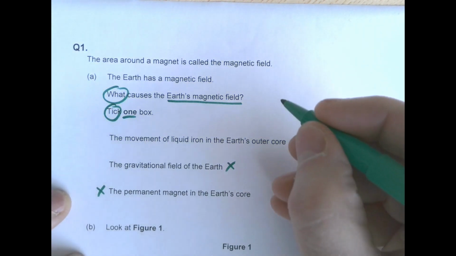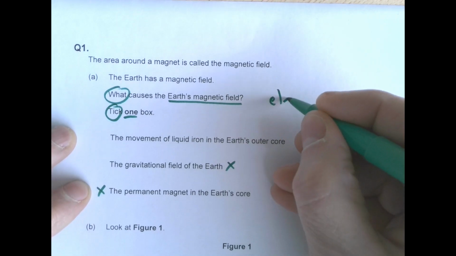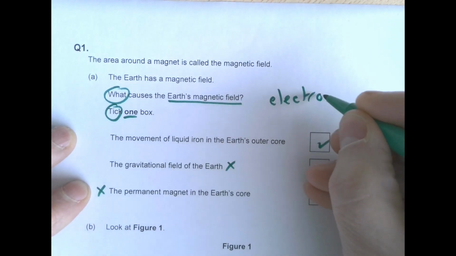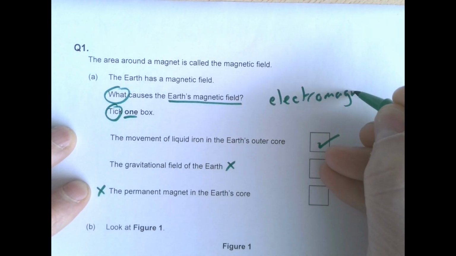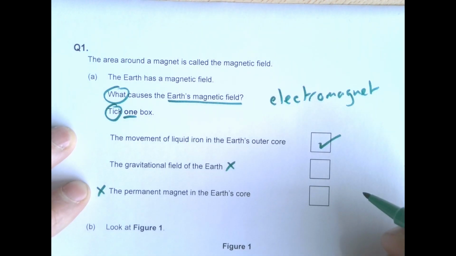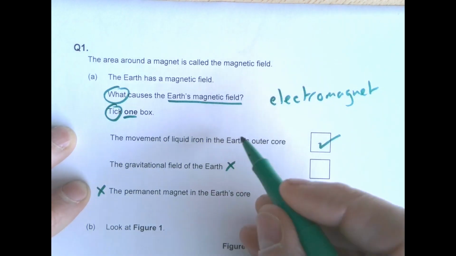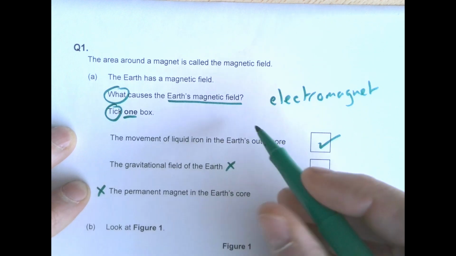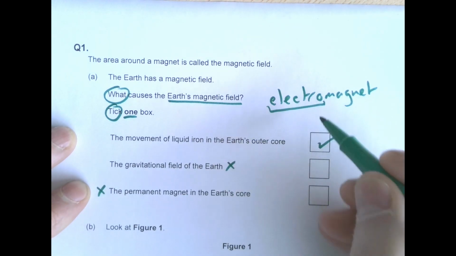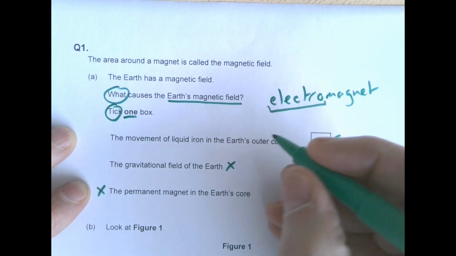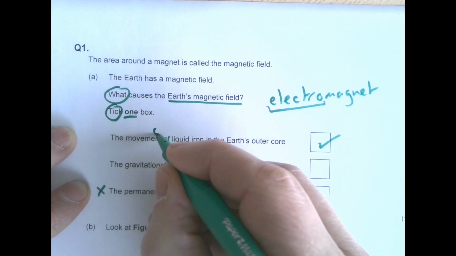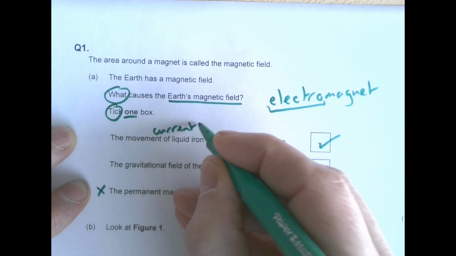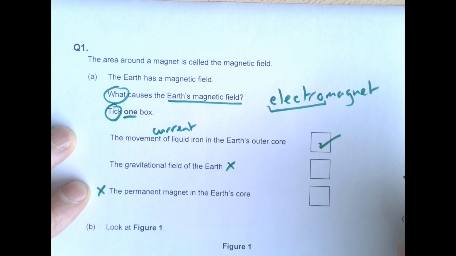And the reason for that, if you can remember this term, is electromagnetism. So with electromagnets, the iron core moves around, and as it does so, it carries a current. That movement makes a current, and it's the current that then induces a magnetic field around it, which is the Earth's magnetic field.